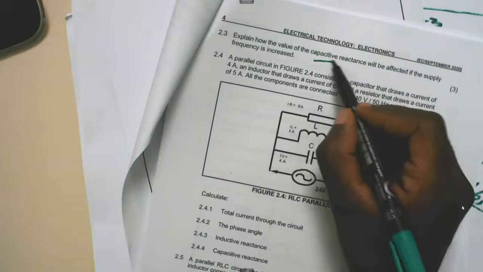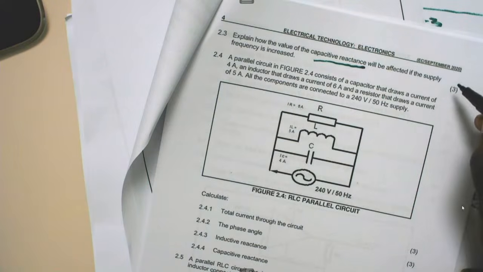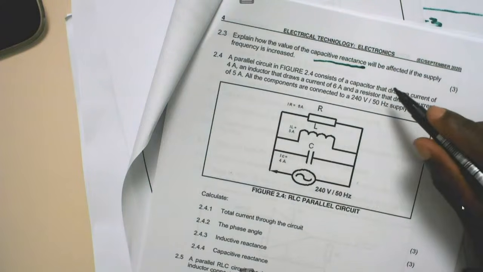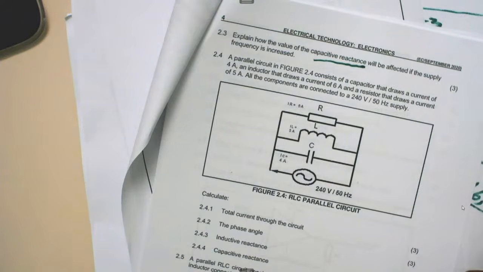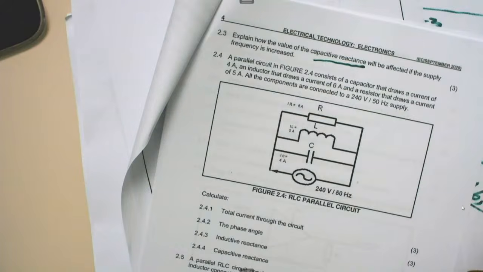We said our capacitive reactance is inversely proportional to our frequency, meaning if our frequency increases, the capacitive reactance will decrease, and if the frequency decreases, the capacitive reactance will increase, so they are inversely proportional. This capacitive reactance will do the opposite of what is being done by the frequency. Frequency goes up, it goes down. Frequency goes down, the capacitive reactance will go up.